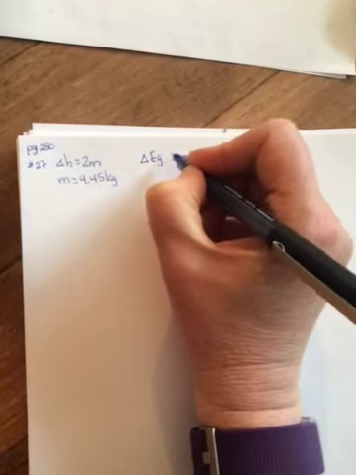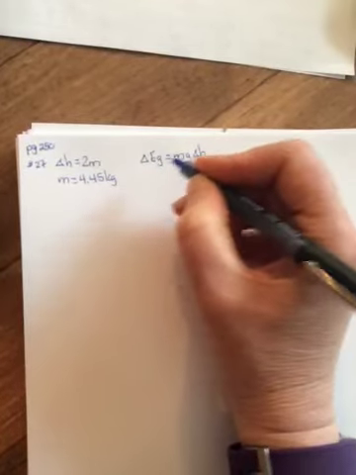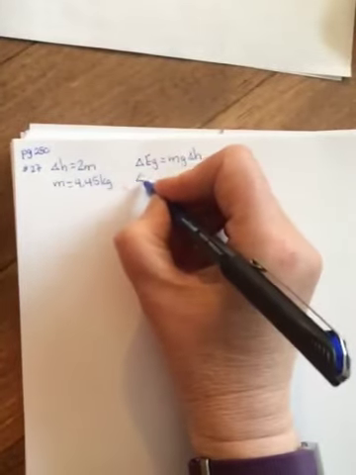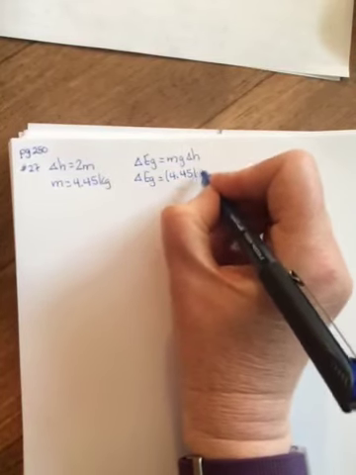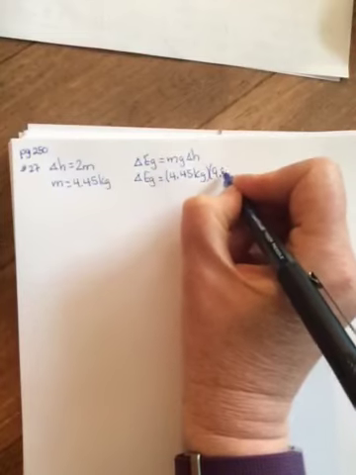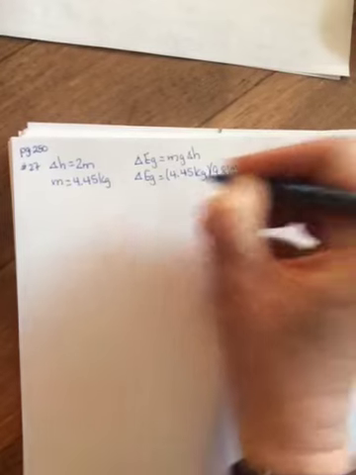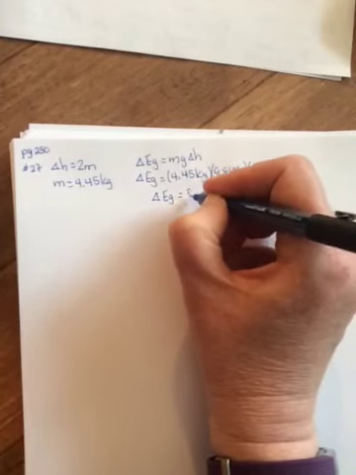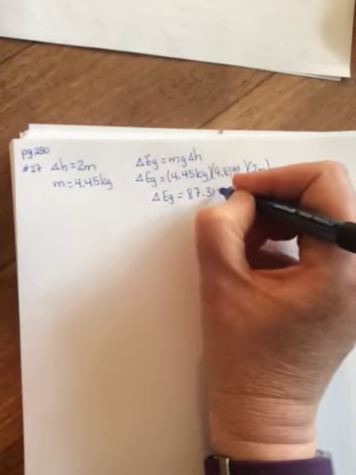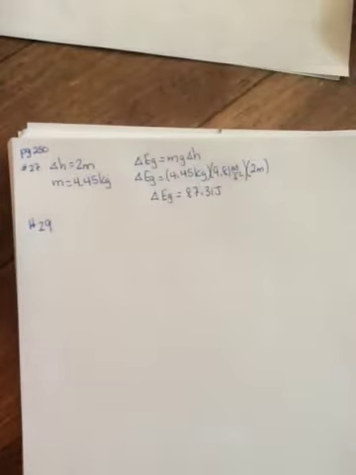So delta Eg equals mg delta H. The ground would be 0, so the final gravitational potential energy or the change will be the same. You can put a delta or not, it'll be the same thing. 4.45 kilograms, don't forget the 9.81 meters per second squared, times 2 meters. And when you do this, you should get an Eg of 87.31 joules.